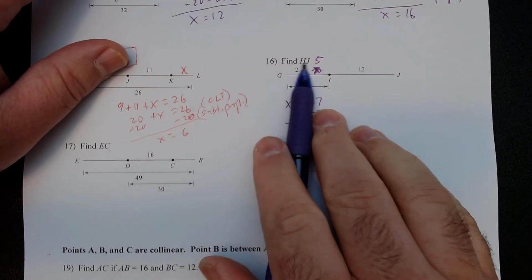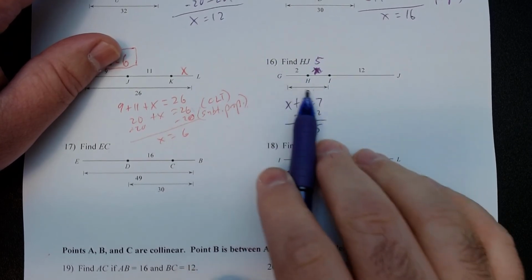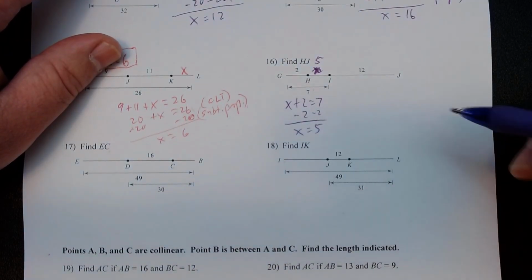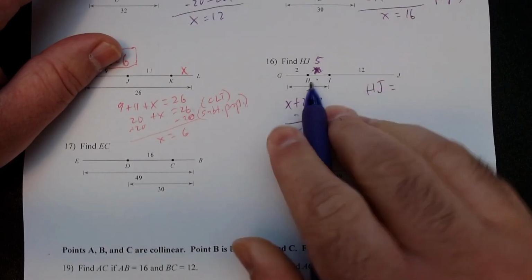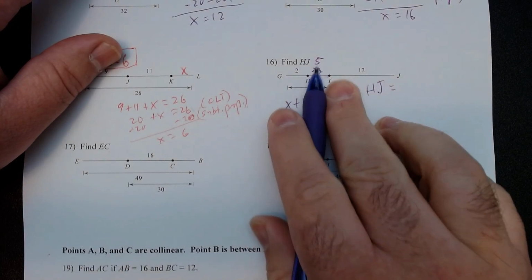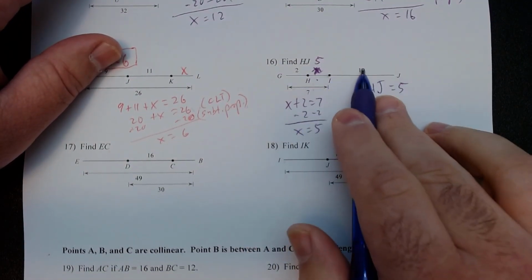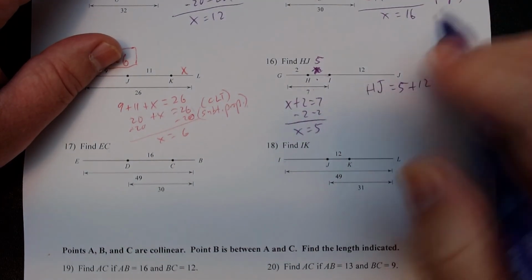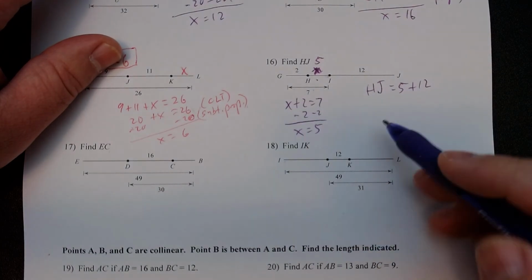Then the question asks for HJ. Be careful. Make sure you're reading the directions and the question and make sure you're answering it. So HJ would be this piece from H to I, which is 5, and it would be this piece from I to J, which is 12. So that's using the segment addition postulate two different ways for this problem.